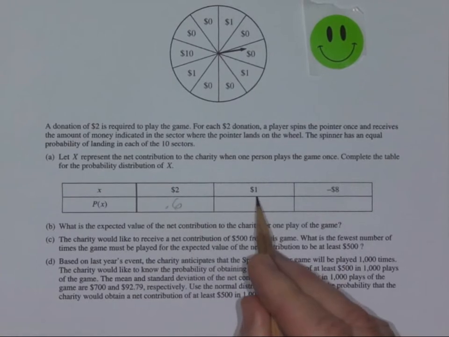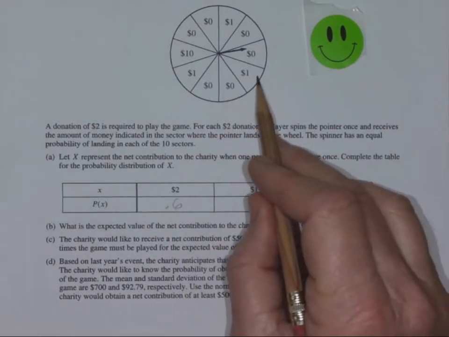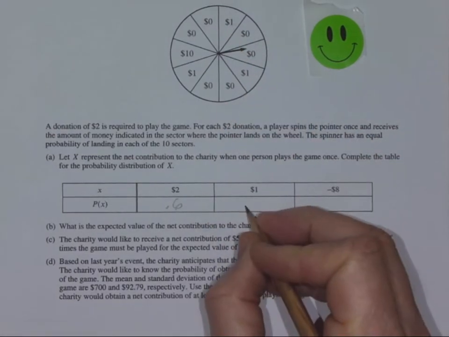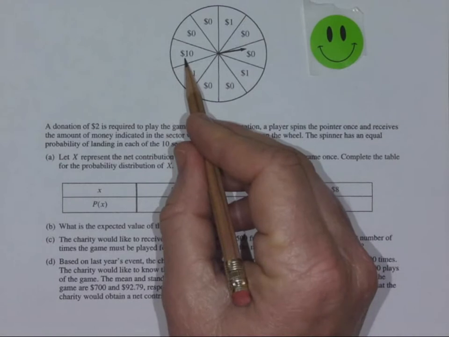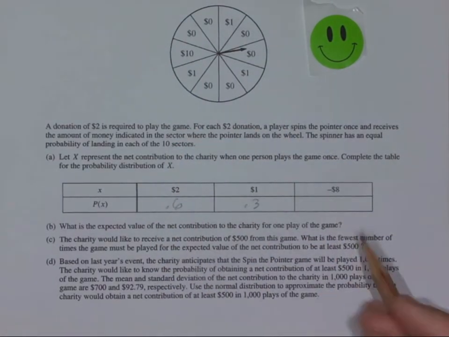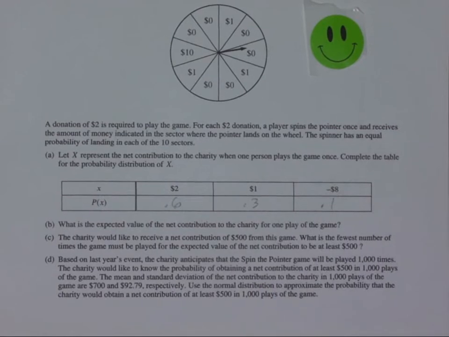All right, what's the probability they contribute $1? Well, that means they land on one of the $1 sectors, and that's just 1, 2, 3. So the probability of that is 3 out of 10, which is 0.3. The $10 occurs once, which means it's -8 to the charity, and so that is 0.1. And that's all there is to Part A.